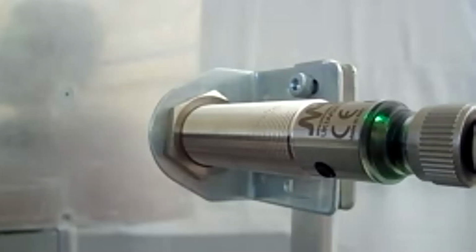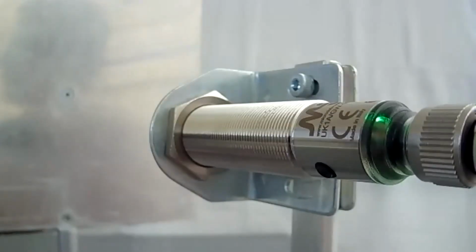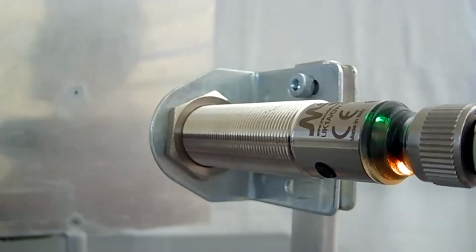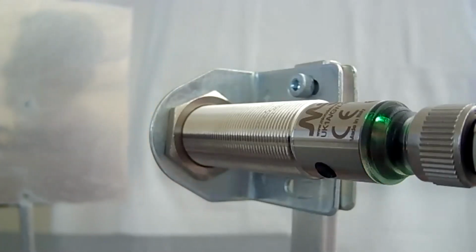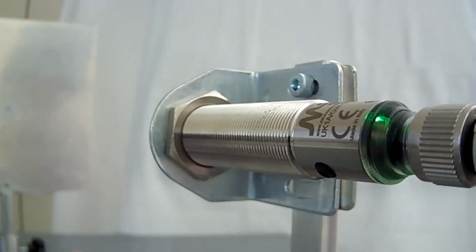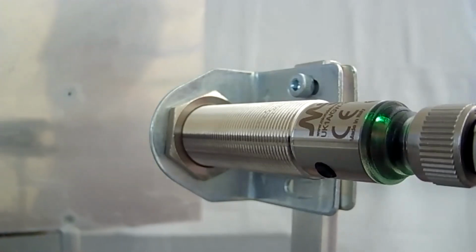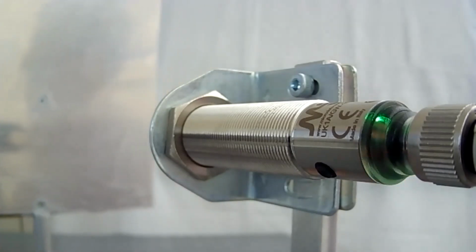Now, with Giovanni, we want to show you how different the behavior of a sensor is when skipping from an ideal metal target to a sound absorbing one. You can observe there is a new UK1 sensor, and we are using a metal flat target.